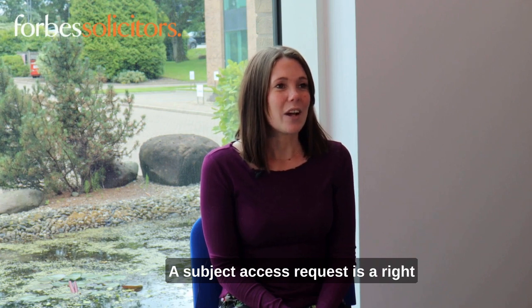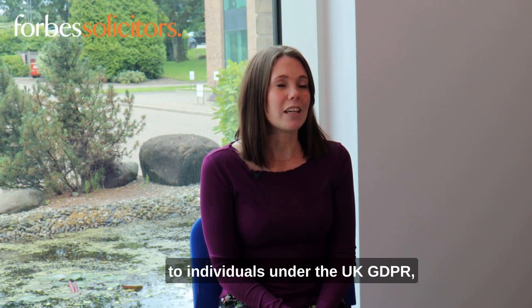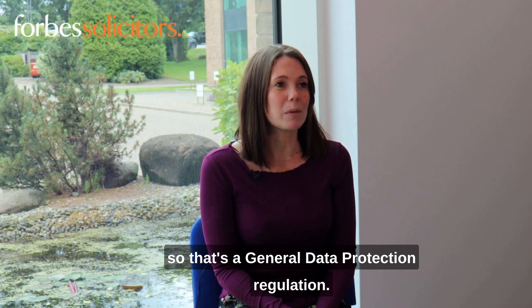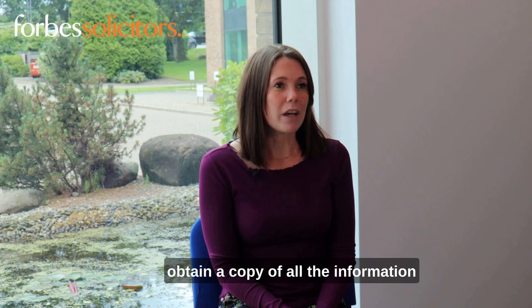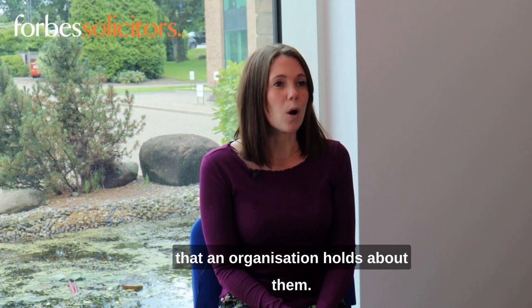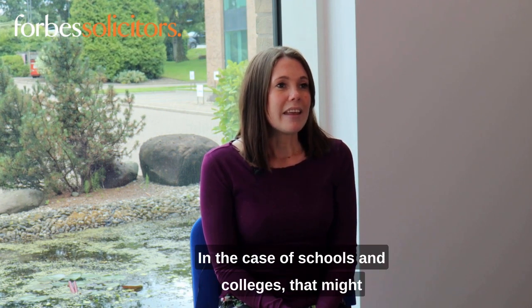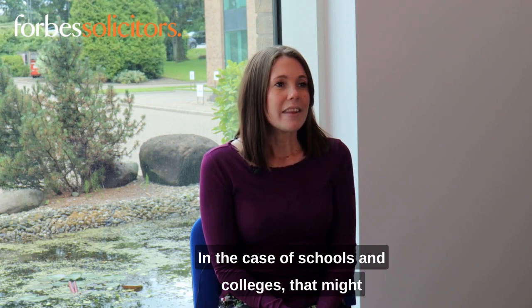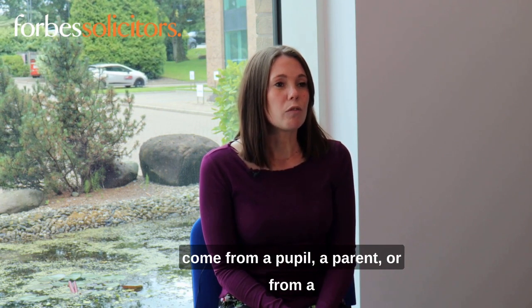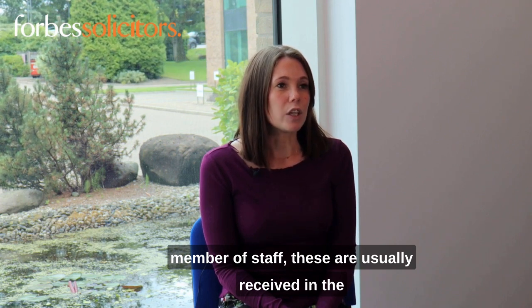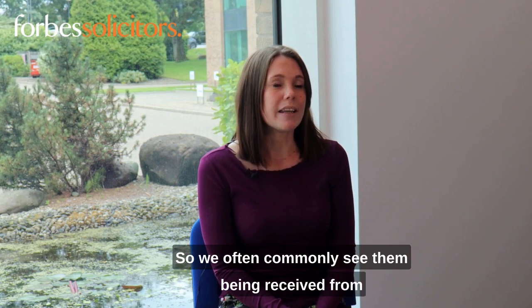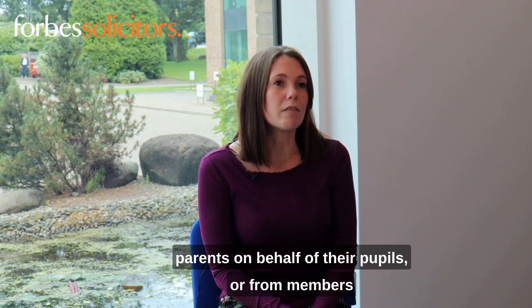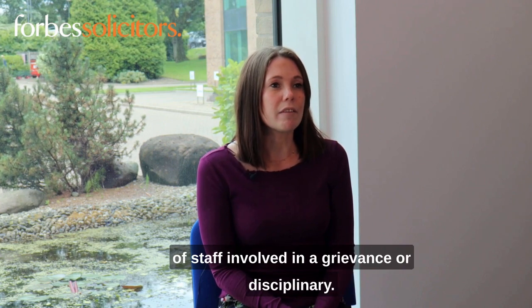A subject access request is a right to individuals under the UK GDPR, so that's the General Data Protection Regulation. This gives individuals a right to obtain a copy of all the information that an organisation holds about them. In the case of schools and colleges, that might come from a pupil, a parent or from a member of staff. These are usually received in the context of a dispute or a disagreement, so we often commonly see them being received from parents on behalf of their pupils or from members of staff involved in a grievance or disciplinary.